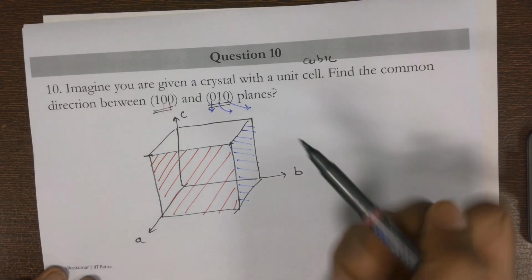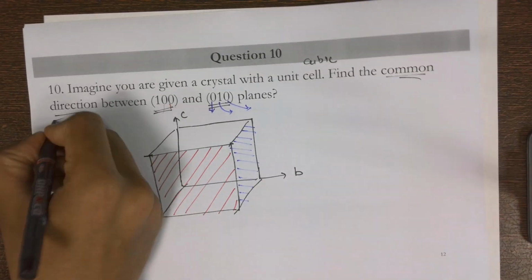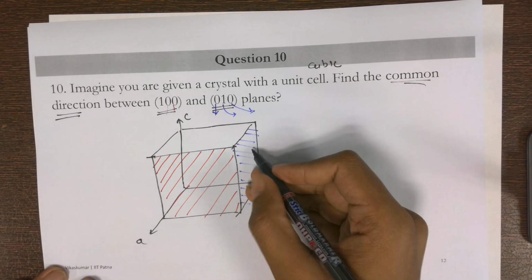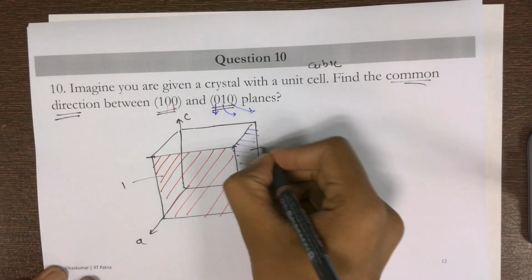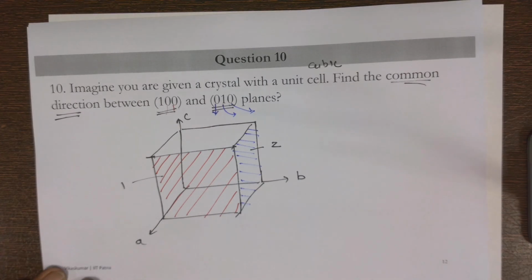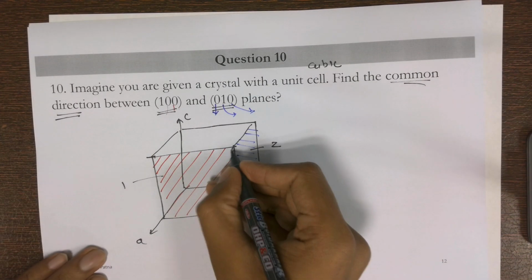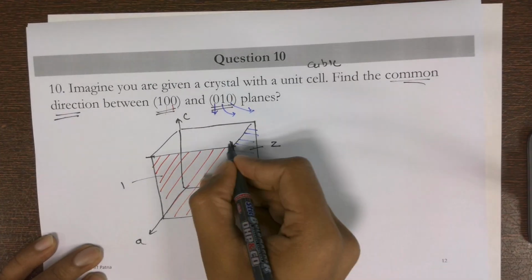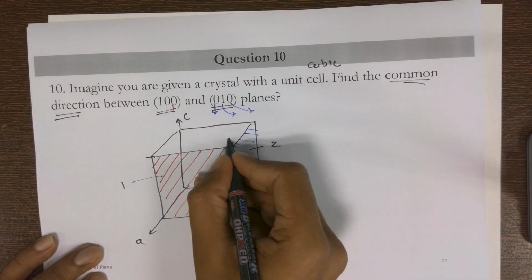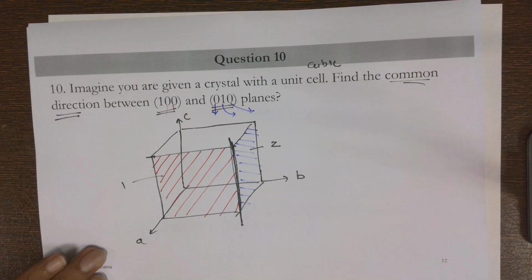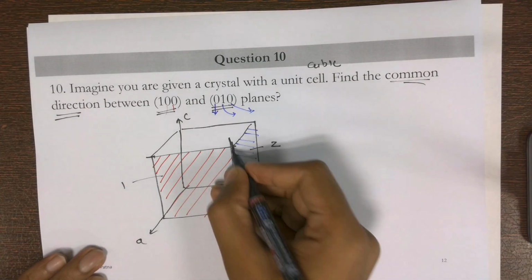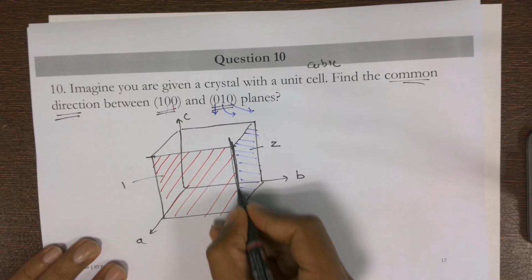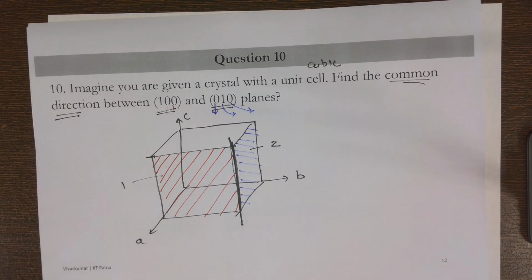What do we have to find? Find the common direction. This is our question. This is plane number 1, this is plane number 2, and we have to find the common direction between them, and the common direction is this one. Right? This direction is common in both of them. So at the end we have to find this particular direction. What is this particular direction? Any idea, guys?